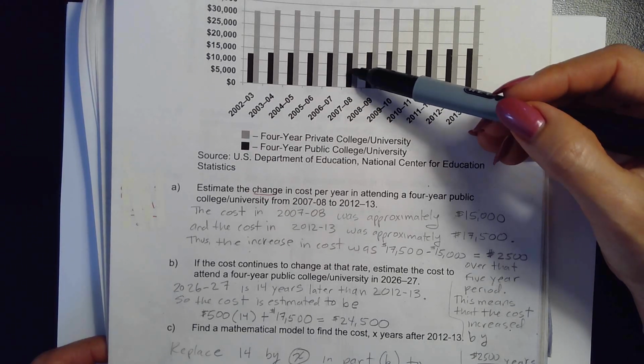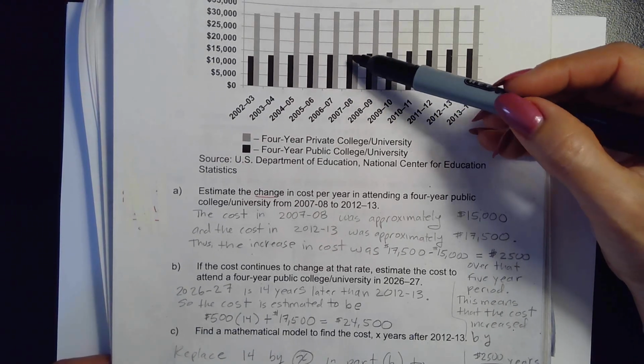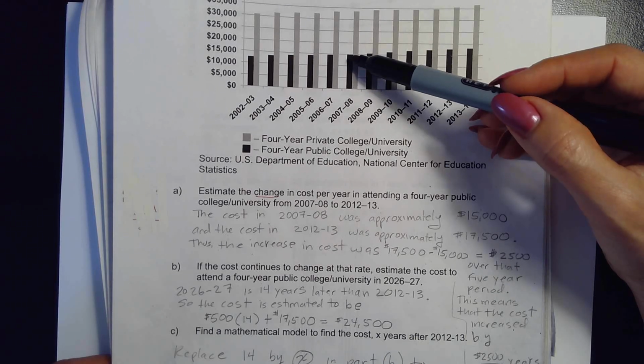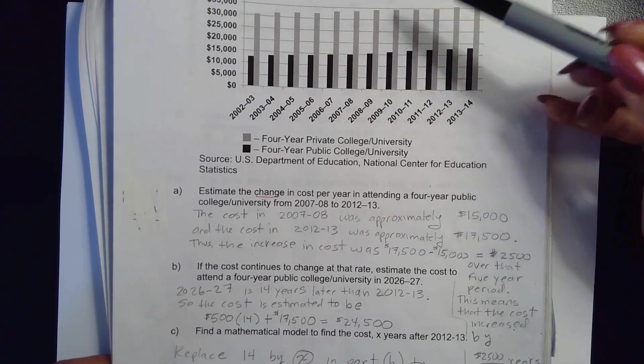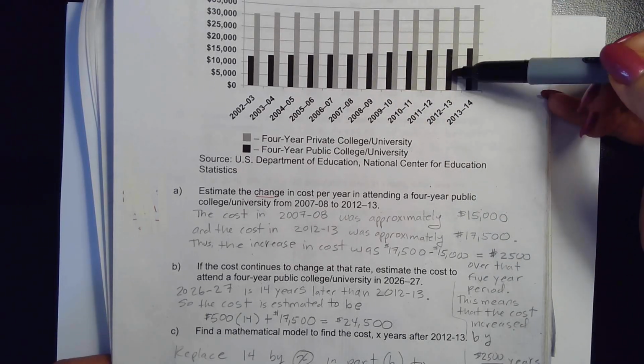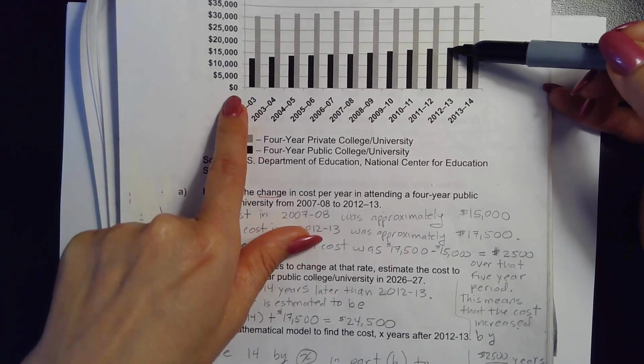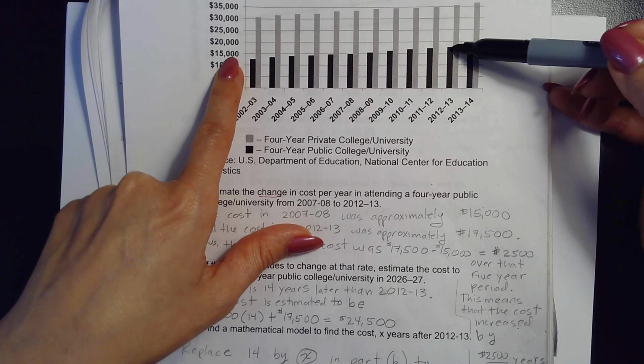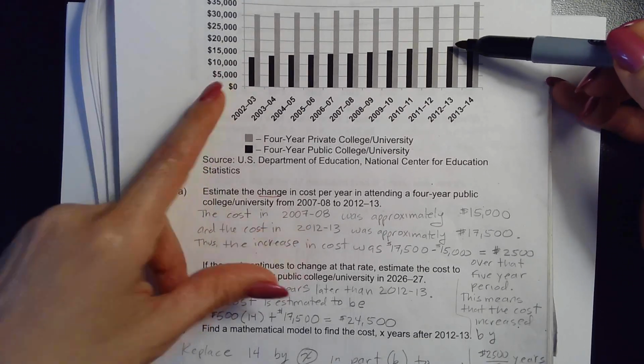It is exactly 15,000 for that first year. And when you look at the year 2012-2013, the black here is above 15,000 a little bit. So let's say that one is 17,500.